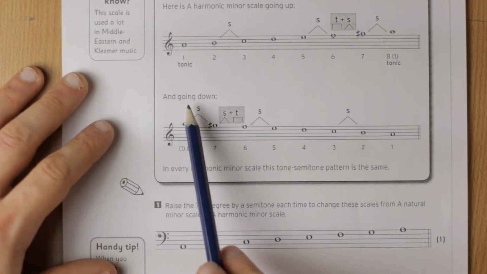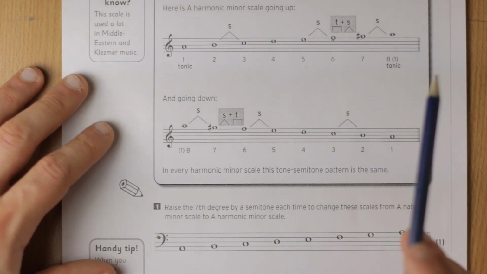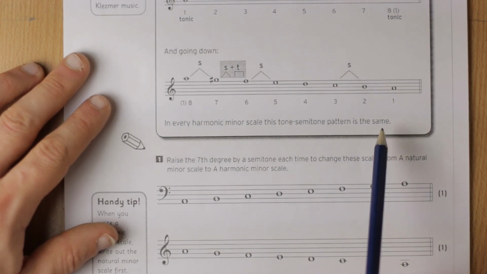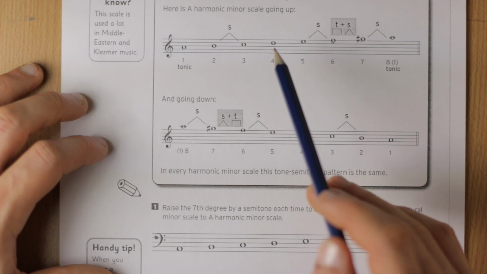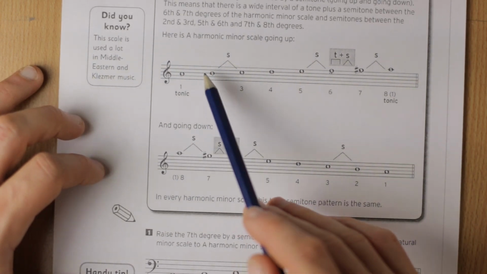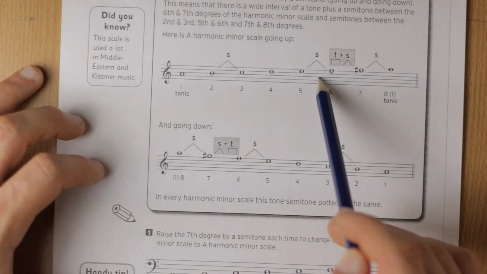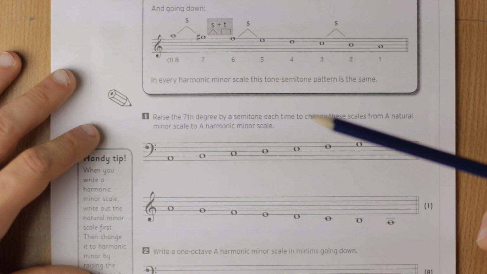It's the same going down, so it's all the same but in reverse, a mirror image. In every harmonic minor scale, this tone semitone pattern is the same. So every single harmonic minor scale will have the same pattern of tone, semitone, tone, tone, semitone, tone and a half, semitone. Okay, let's get on with it.